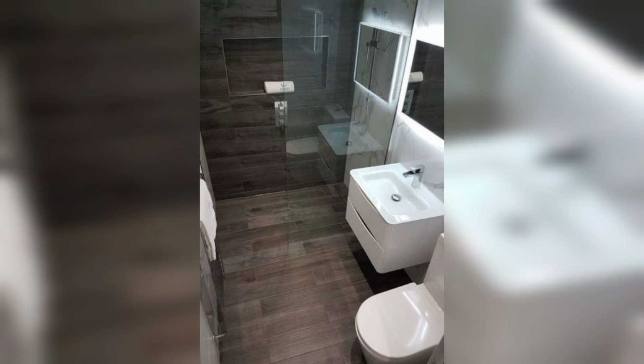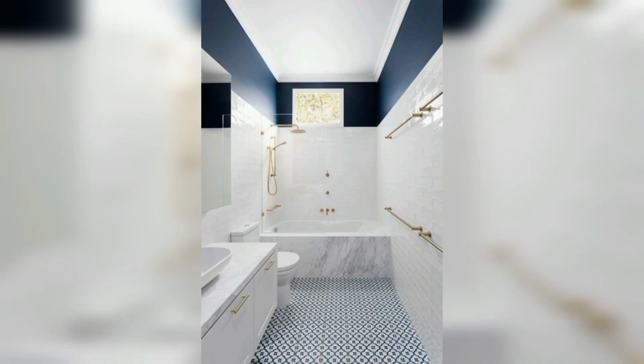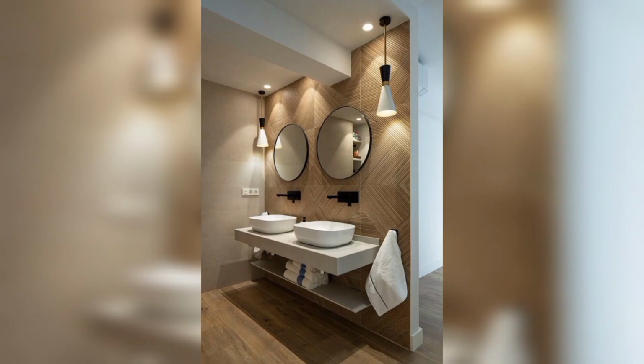Wallpapers. Wallpaper is a versatile and inspiring way to inject personality into your smart bathroom.